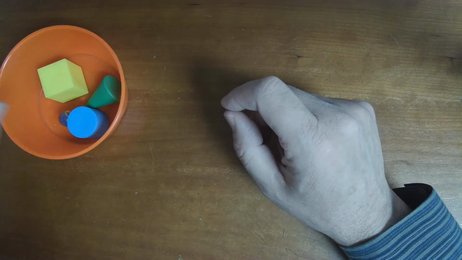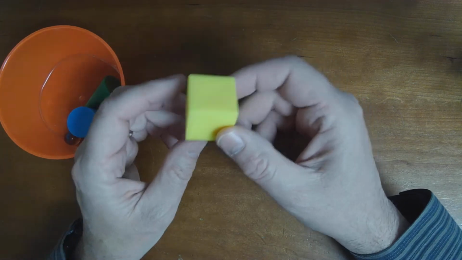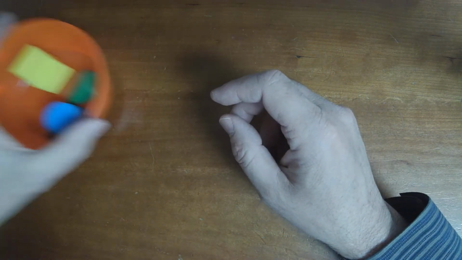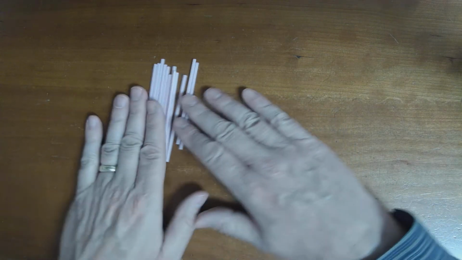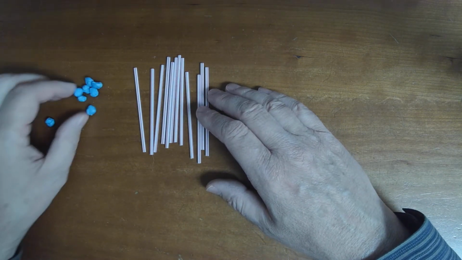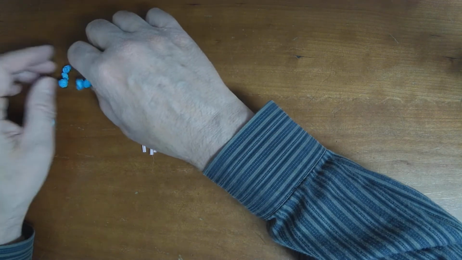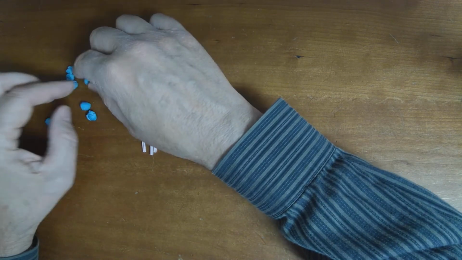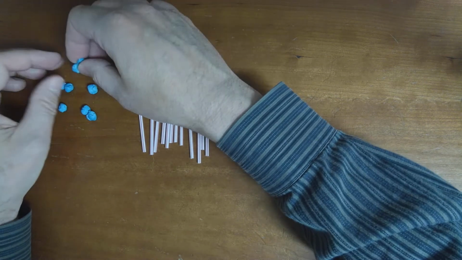All right. So, take a look at this cube. I'm going to make me a cube, and I have got together some straws here and some pieces of clay to make this cube.